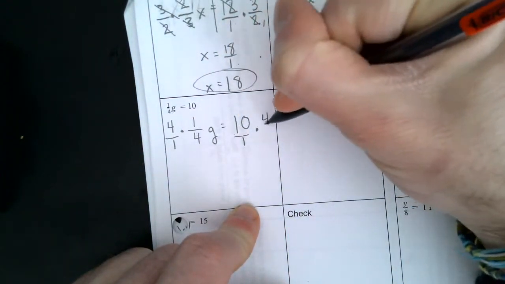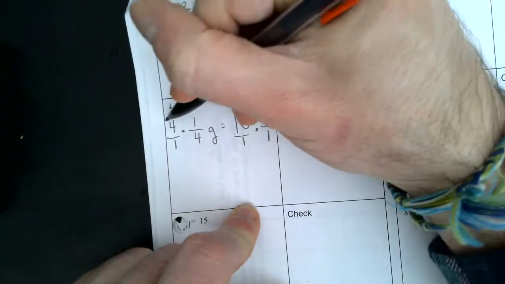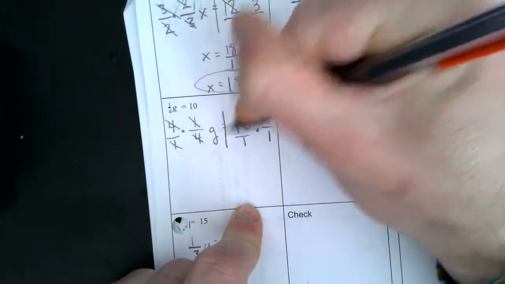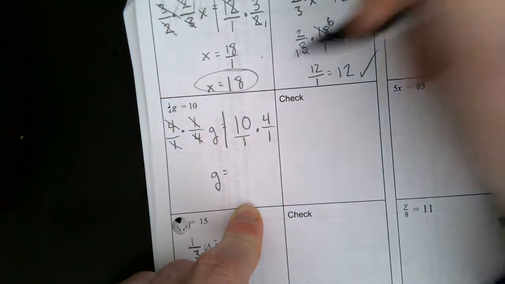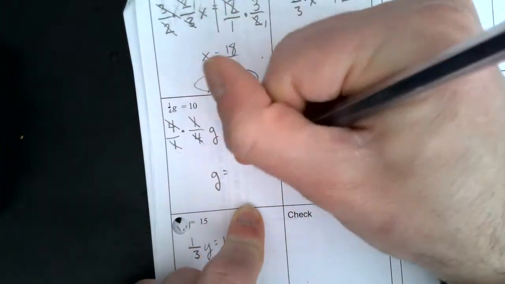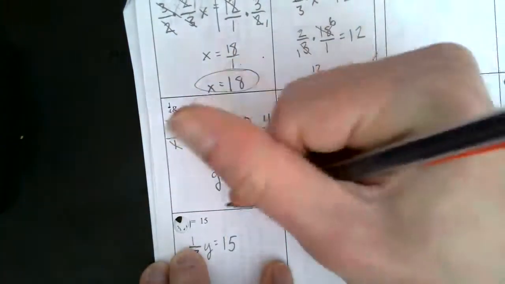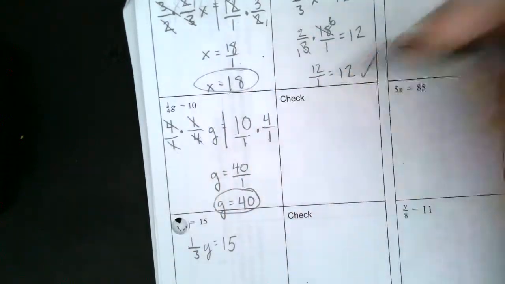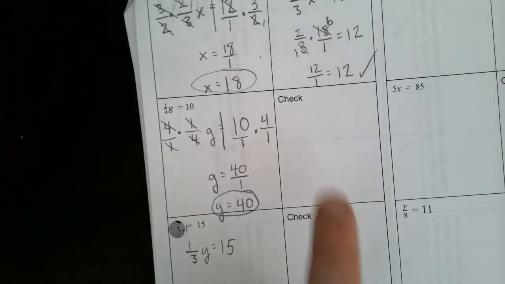I'm going to multiply by 4 over 1. What's nice is that these all cancel out, which is what we want, because we want g by itself. 10 times 4 is 40. 1 times 1 is 1. So g equals 40. That's our solution.